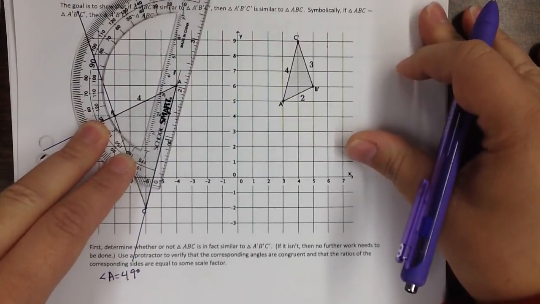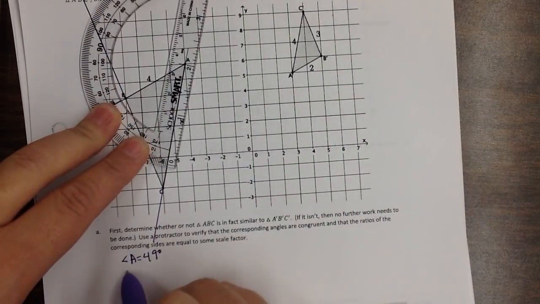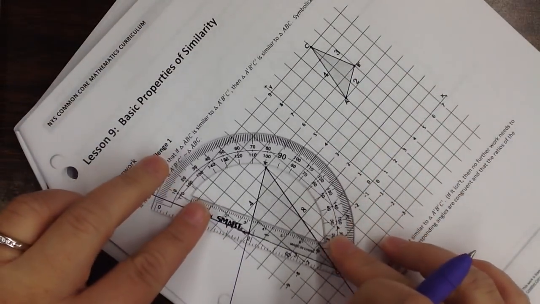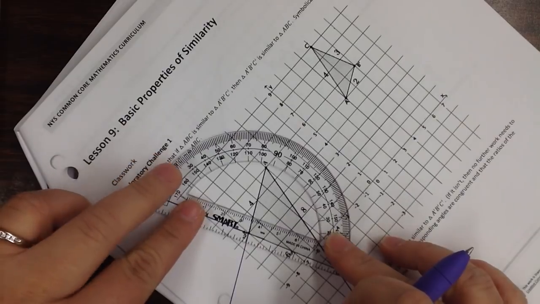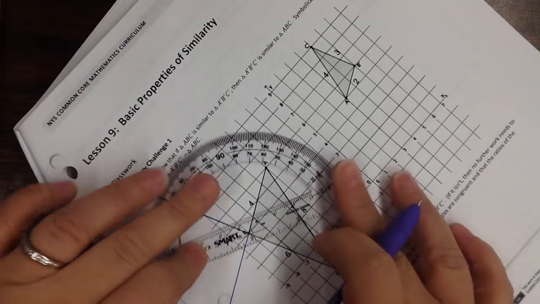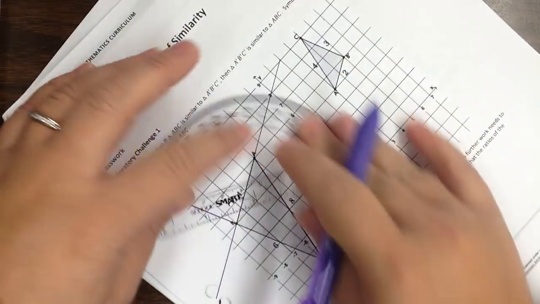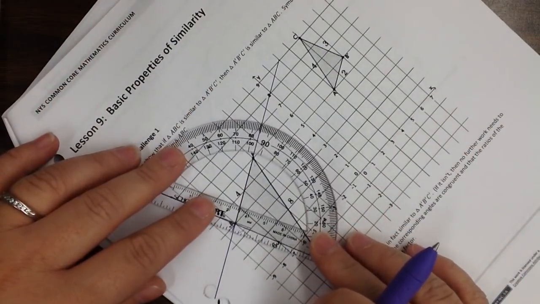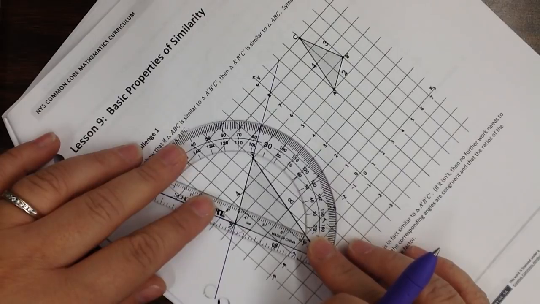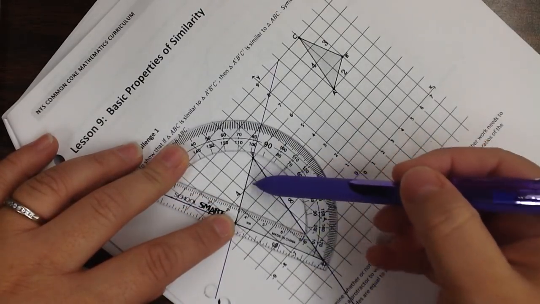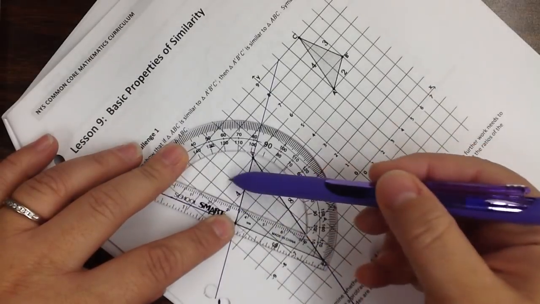And then I'm just going to list them all out. So angle B, angle C. I didn't extend the right one. Angle B. Okay, and I'm measuring on the inside of the triangle, so that's why I'm going to start here, because I want to know this amount, not this amount.